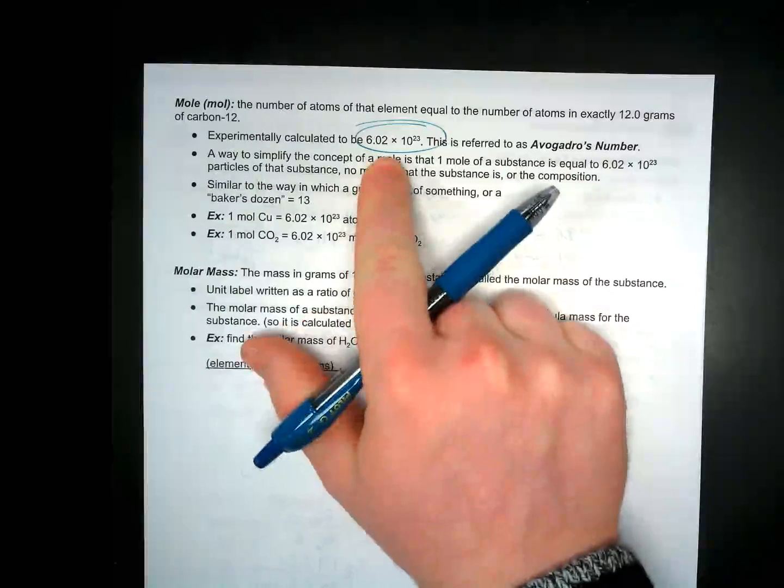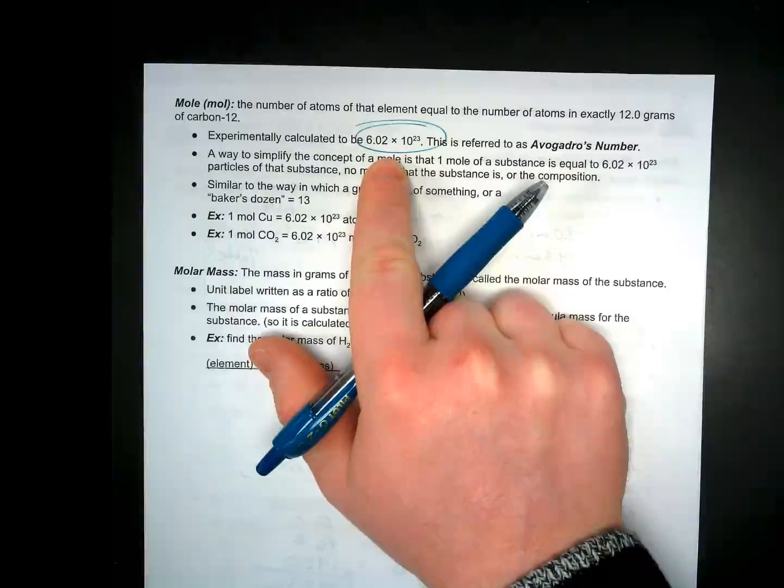So it's a similar way in which a gross is equal to 144 something, or you would say a baker's dozen, which is 13. Every single time, if you say, hey, give me a baker's dozen of that stuff, you're asking for 13 things. So here, when you're saying, give me 1 mole of that thing, what you're saying is, give me 6.02 times 10 to the 23rd particles of that thing.